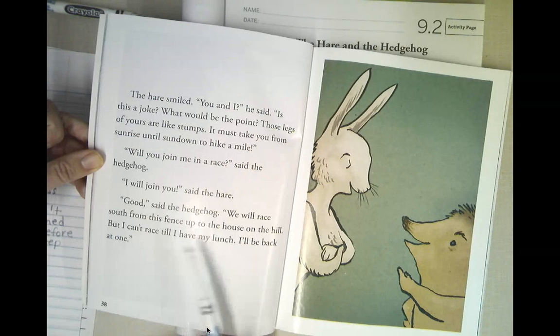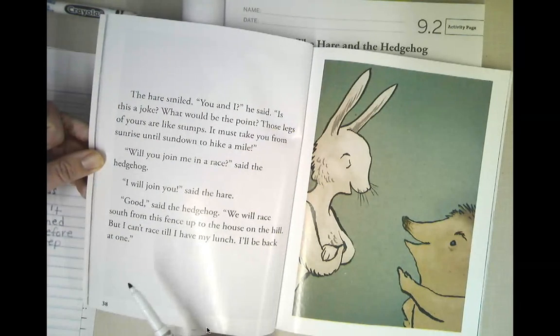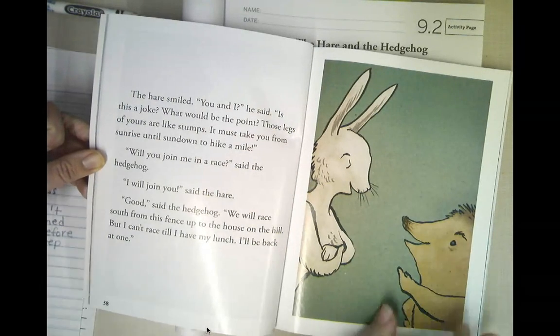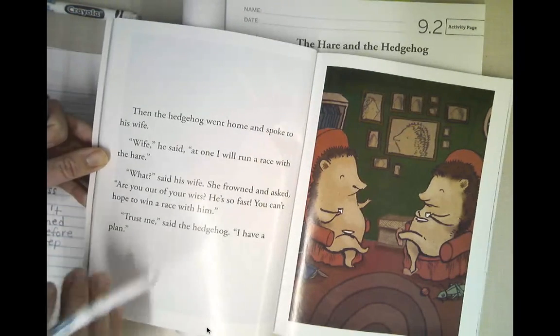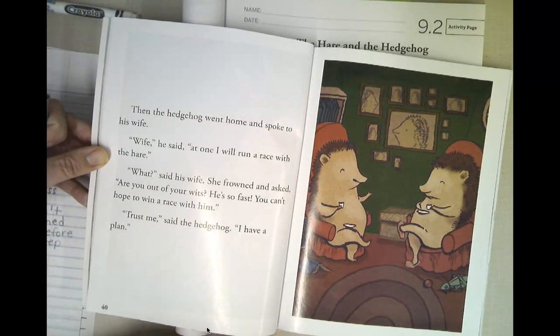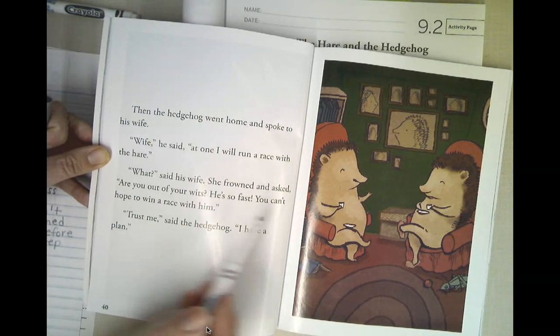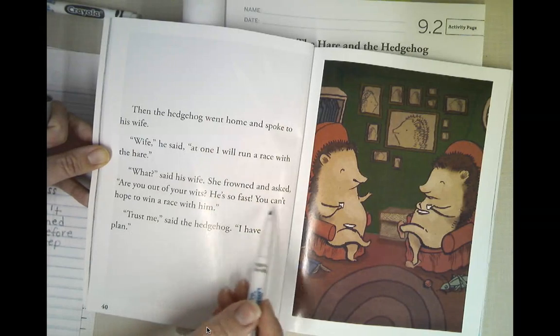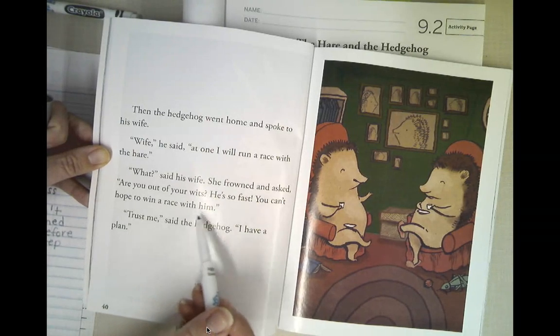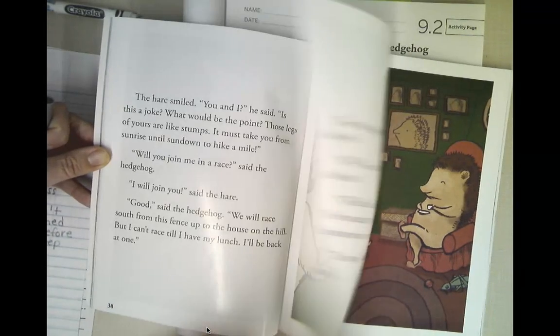We will race south from the fence up to the house on the hill, but I can't race till I have my lunch. I'll be back. The hedgehog went home and spoke to his wife. Wife, at 1 I will run a race with the hare. What? said his wife. She frowned and asked, are you out of your wits? He's so fast you can't hope to win a race with him. Trust me, I have a plan.